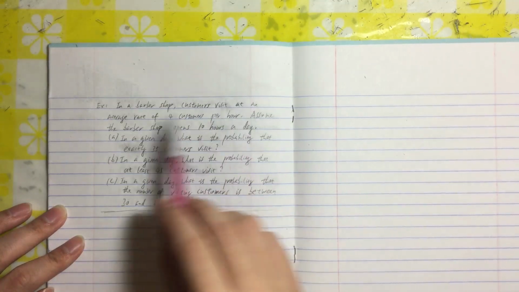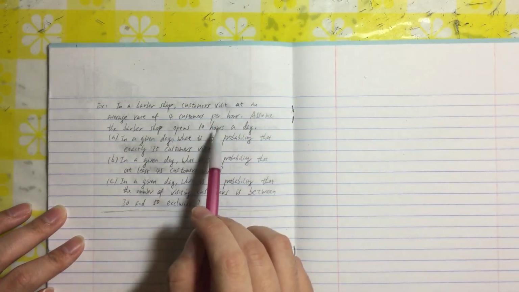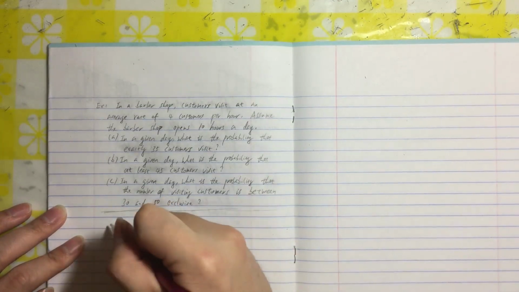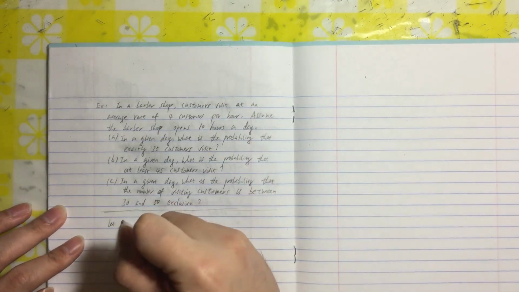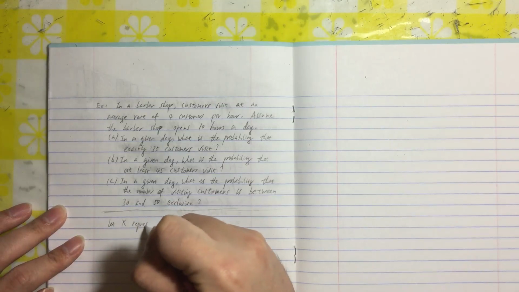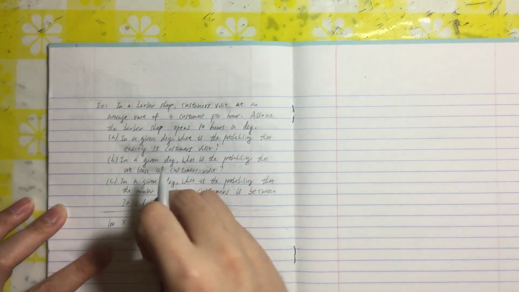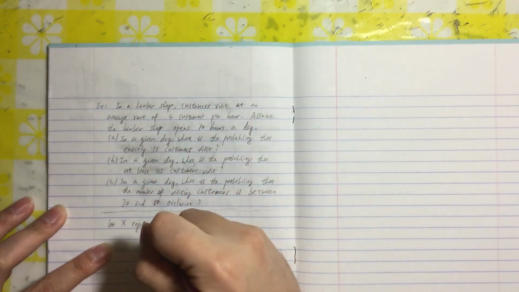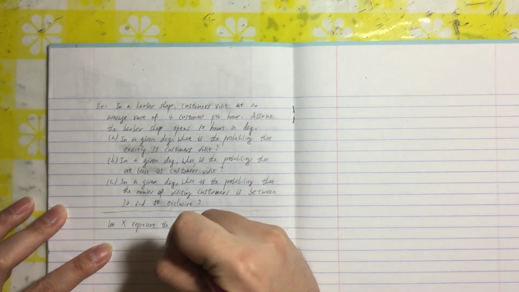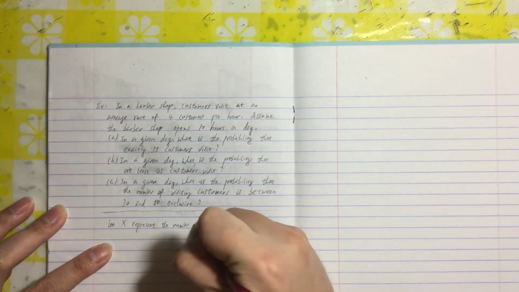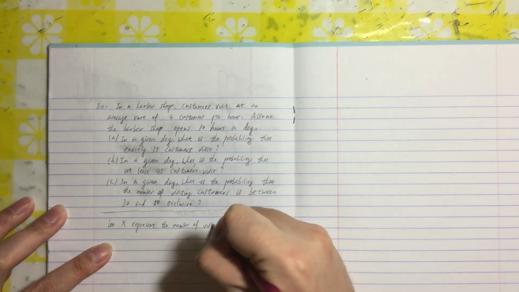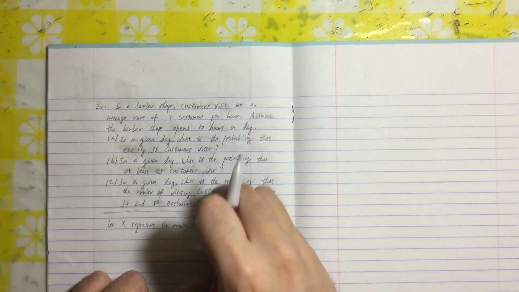Let's set up the problem first. We know that customers visit at an average rate of 4 customers per hour in a fixed time interval. If we know the average number of occurrences of events, we can use the Poisson distribution. So, let the random variable x represent the number of visiting customers in a given day.